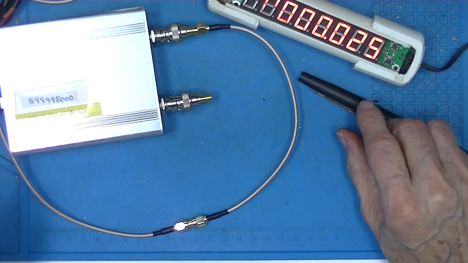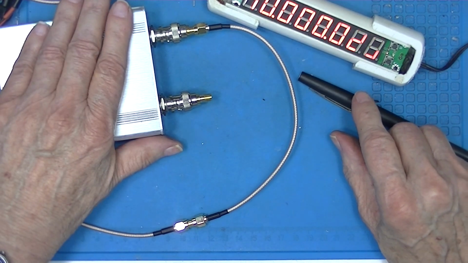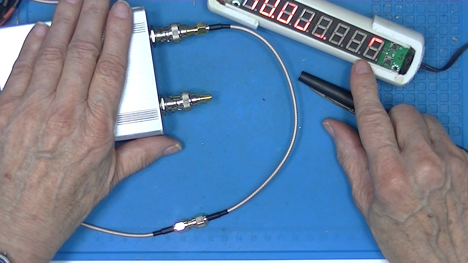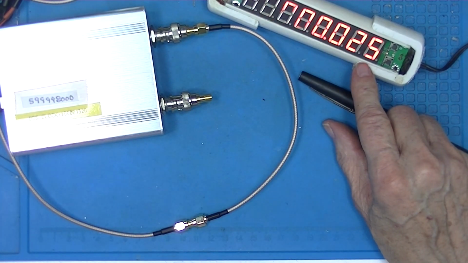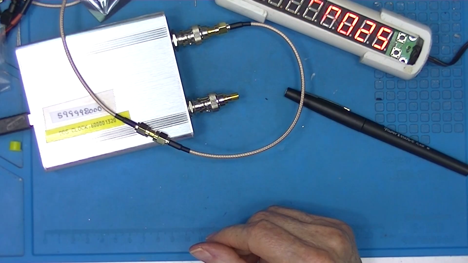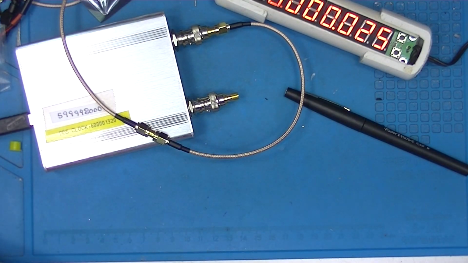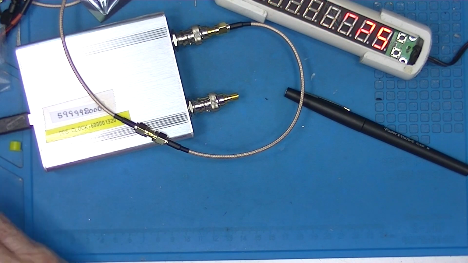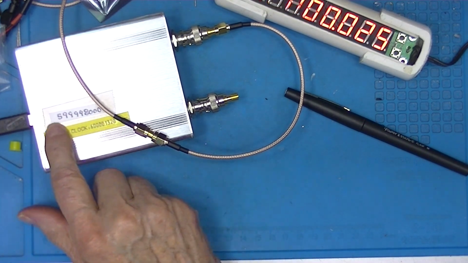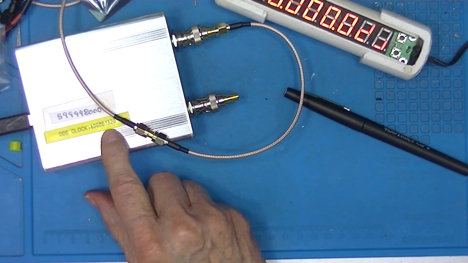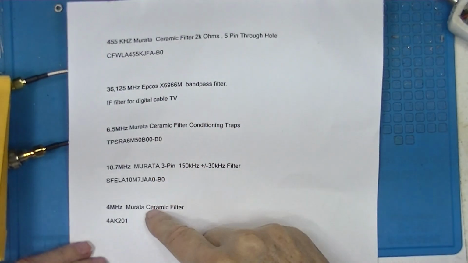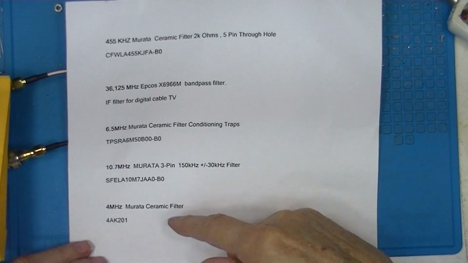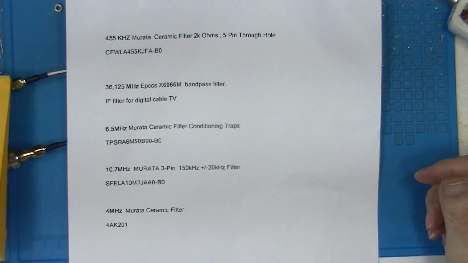So the NWT-200 is now 3 hertz higher than the standard indicated. 3 hertz is fine with me. But now I know that this is really the number, a better number than this. I've dug up some bandpass filters. Some I've identified, some I don't know what they are.